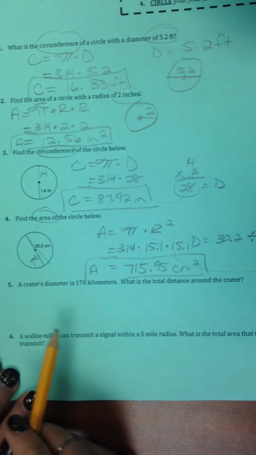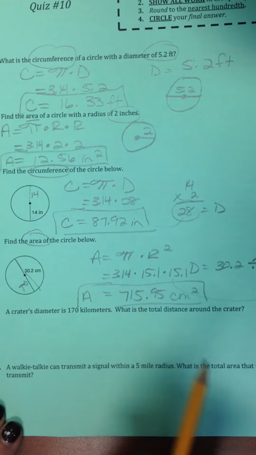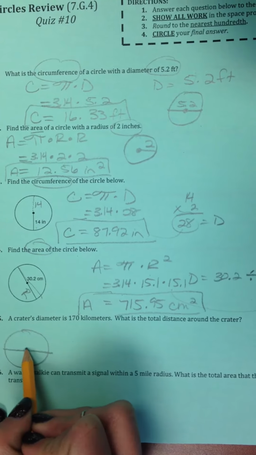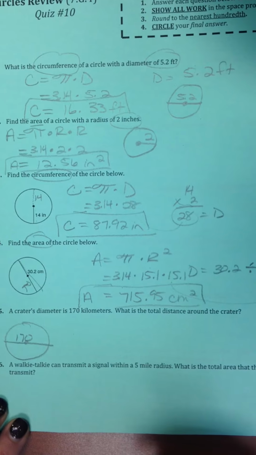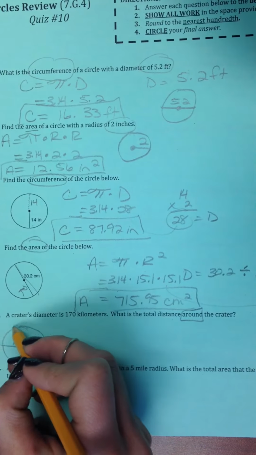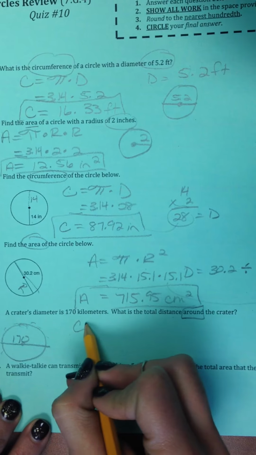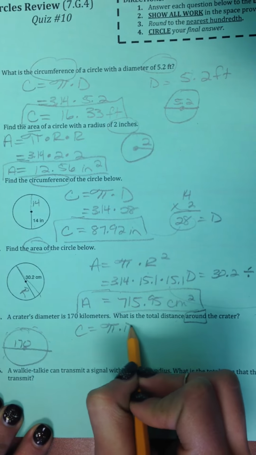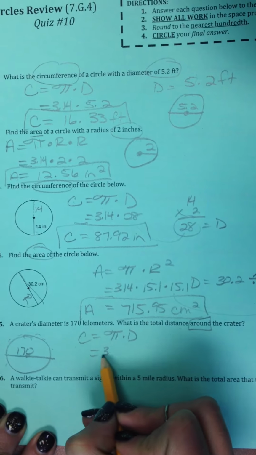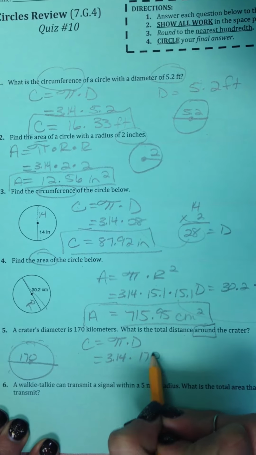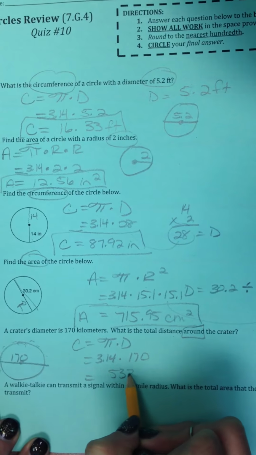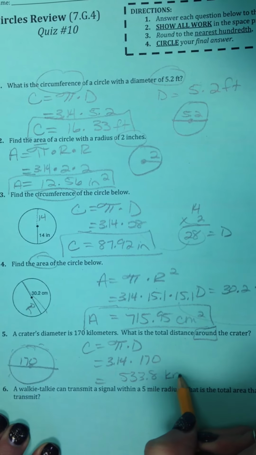Okay, number 5. The crater's diameter is 170 kilometers. So I'm going to draw a picture. Diameter is all the way across, 170 kilometers. What is the total distance around the crater? So around means I need to find circumference. Cherry pies are disgusting. So I plug in my diameter. And that answer is 533 8/10 kilometers.